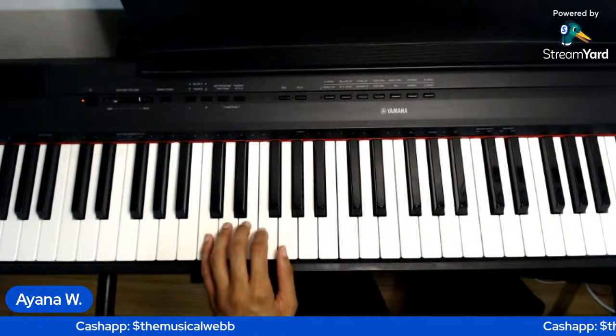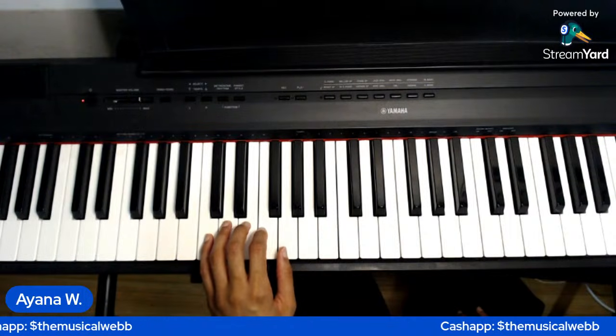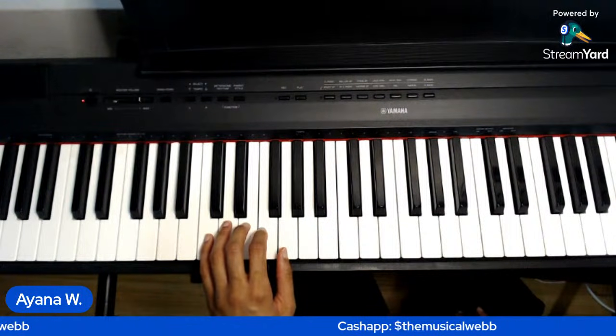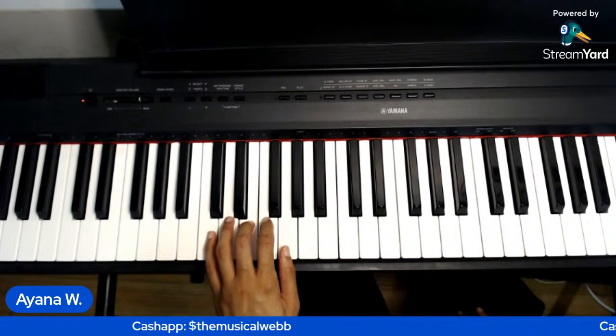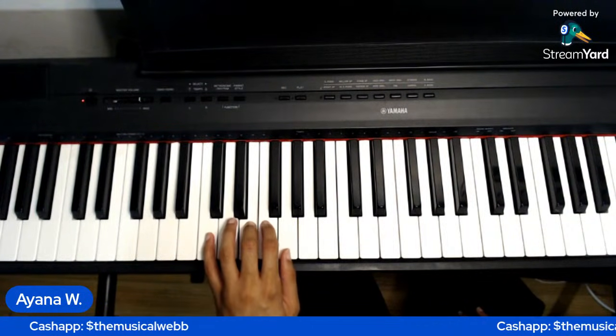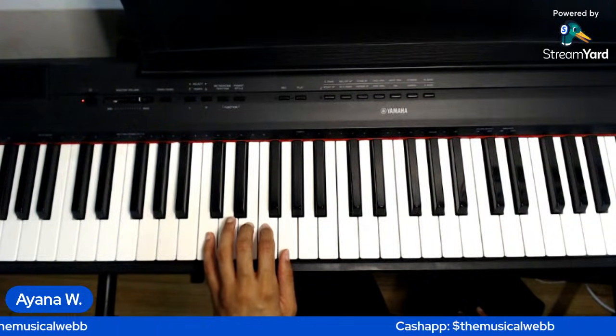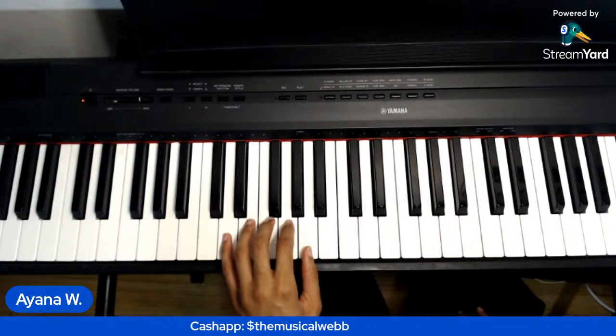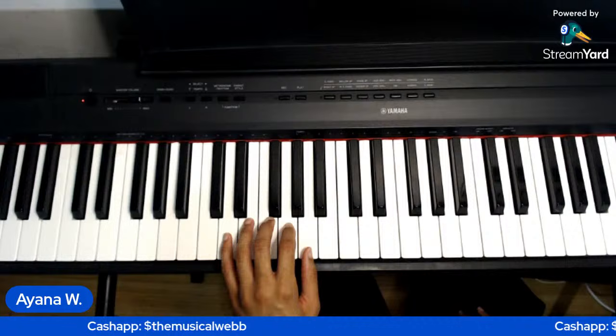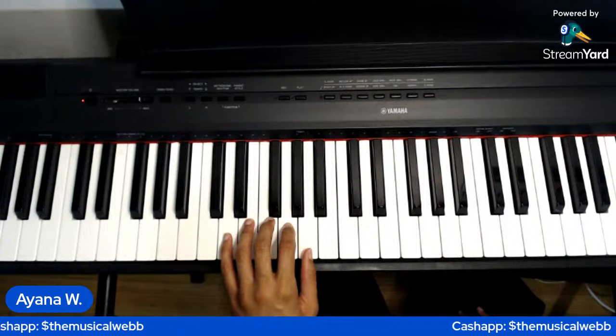That's the first part. So here's what's going to happen. Once you do that, the C, E, G, E, you're going to take your pinky and you're going to do what's called a squeeze. We're going to take our pinky, squeeze it over to D, and reposition our entire left hand. So now the pinky will be on D.